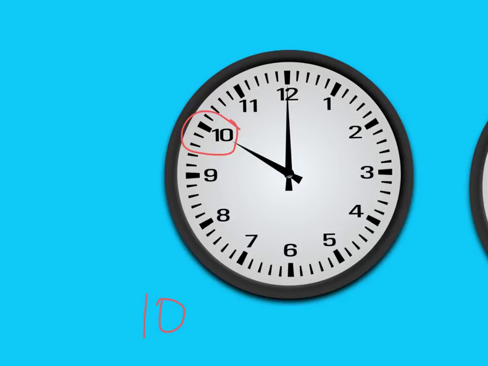Now, we have to remember to separate our hours from our minutes with our 2 dots. After we do that, we can look and see where is our minute hand. It's going straight up to the 12. We just talked about this, so do you guys remember? It means that it's 0 minutes. It just changed to 10 o'clock.